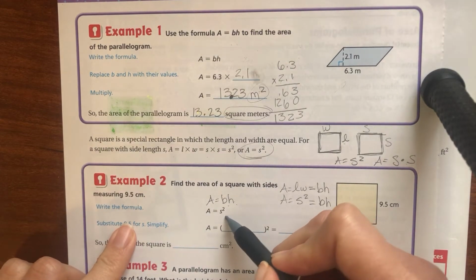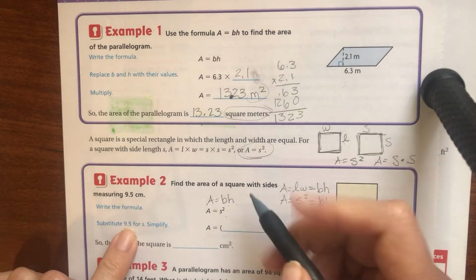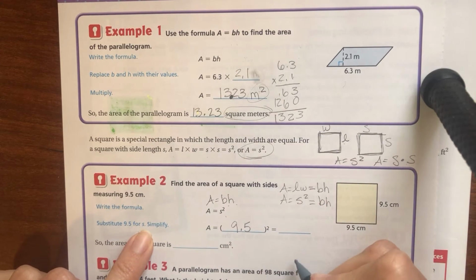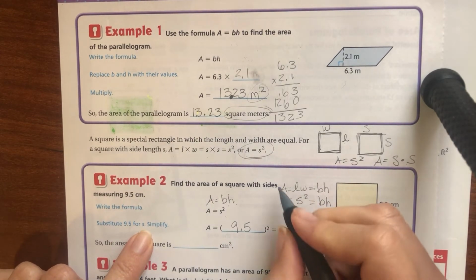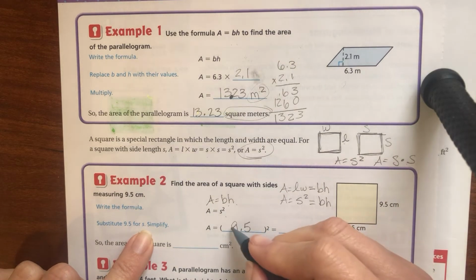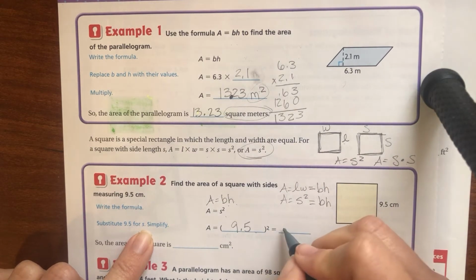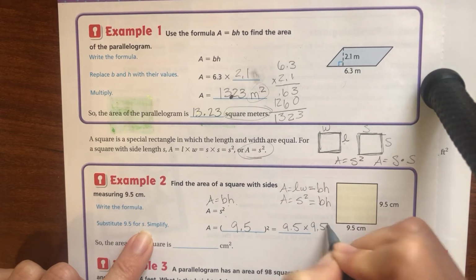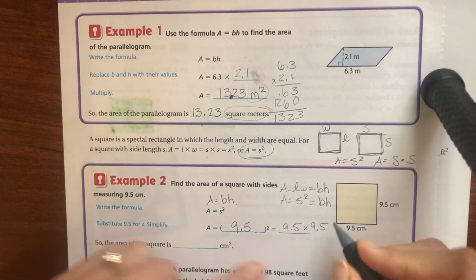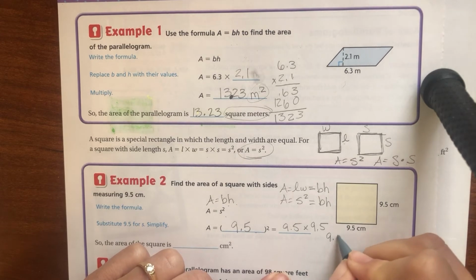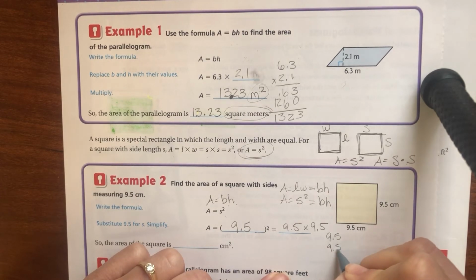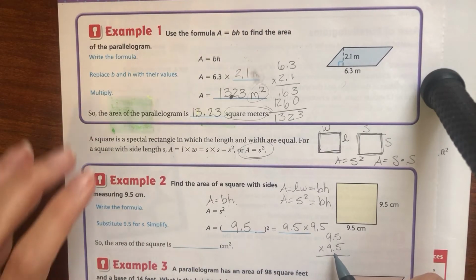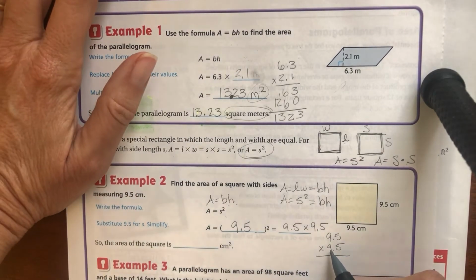All right, so write the formula. Substitute 9.5 for s, so this is 9.5 squared, which is the same as 9.5 times 9.5. So now I need to do a little margin work because I don't know 9.5 times 9.5 off the top of my head. I do know it's going to be about 81, somewhere between 81 and 100.